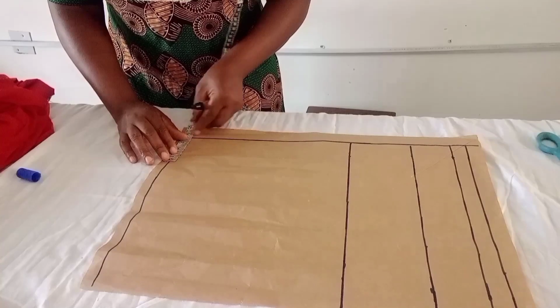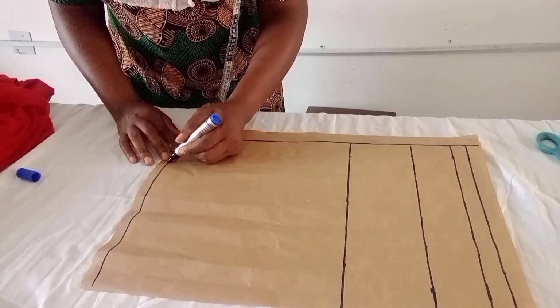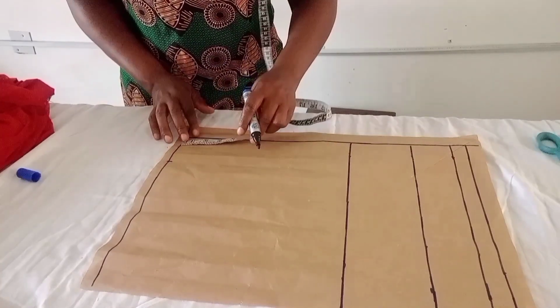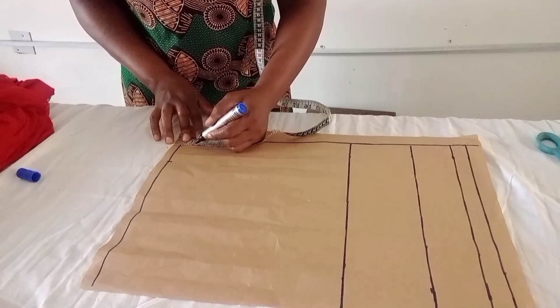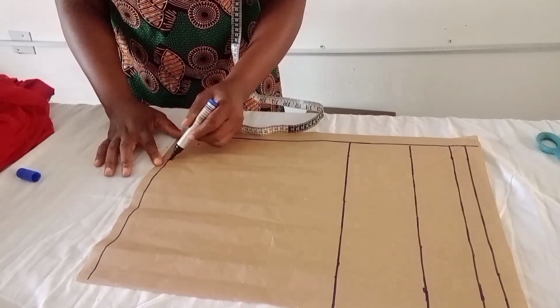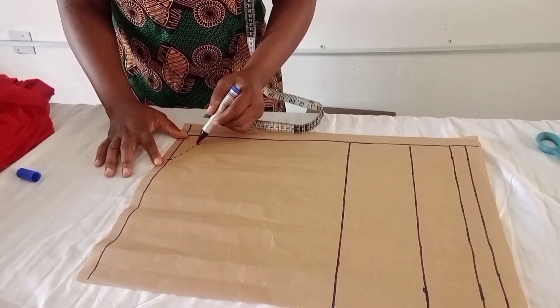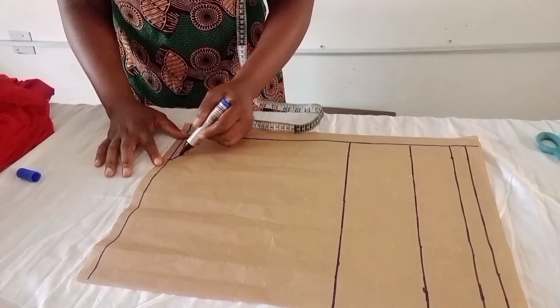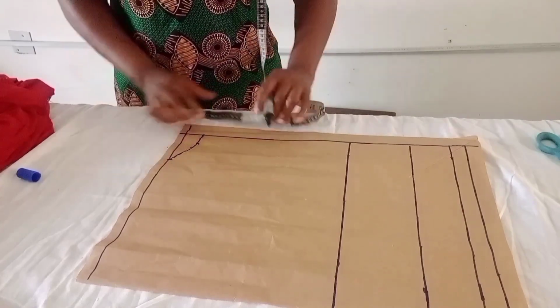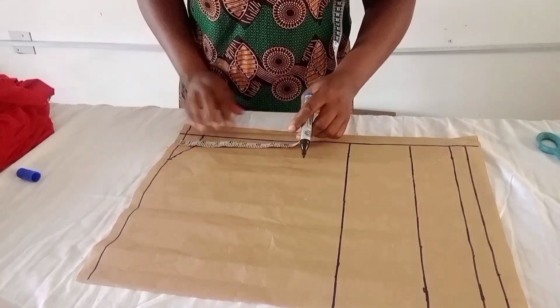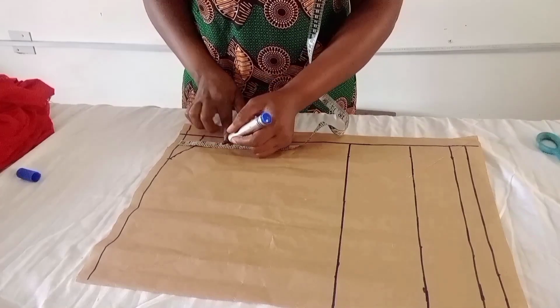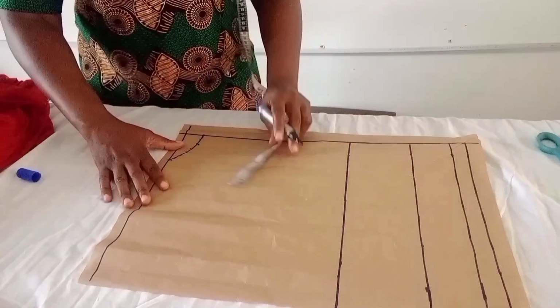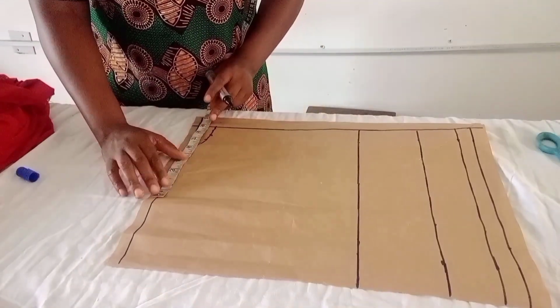The neck width is the same 3.5 inches. I will go ahead and mark. Then I will come down by 1.5 inch. I will use my dotted line. That is if you're using a high neck, this is what you should have. But if you want the front neck and the back neck to be equal, you go ahead and use the same 3 inches.